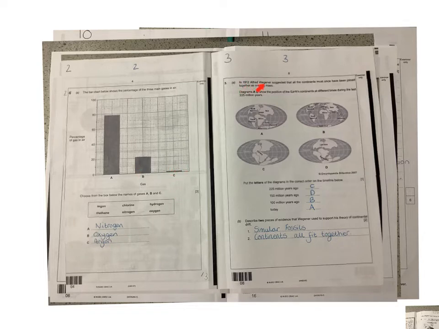In 1912, Alfred Wegener suggested that all the continents must have been joined together in one big mass. We call that Pangaea. The diagrams show the position of the Earth's continents at different times during the last 225 million years. Put the letters of the diagram in the correct order on the timeline below. So the first one would have been Pangaea. Then slowly it spread out a little bit to D, a little bit more, then A, and then finally B is what we know it as today.